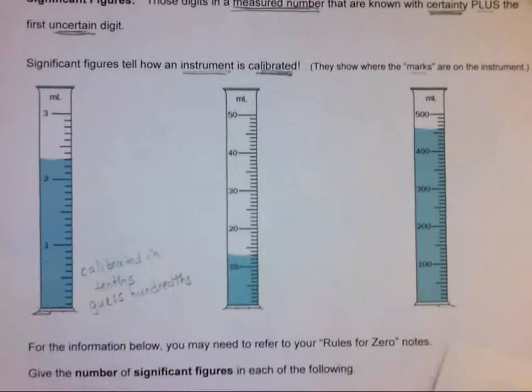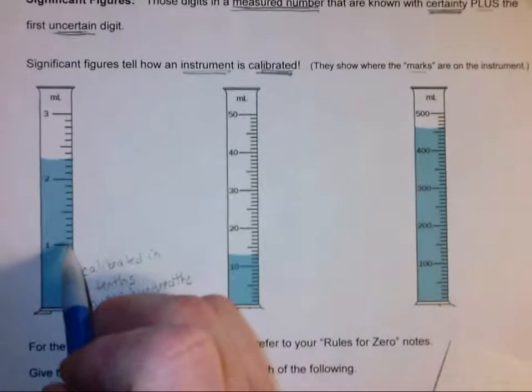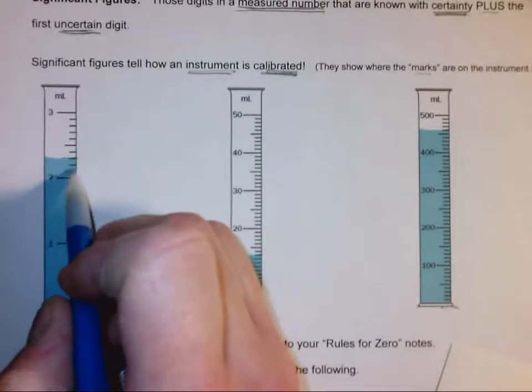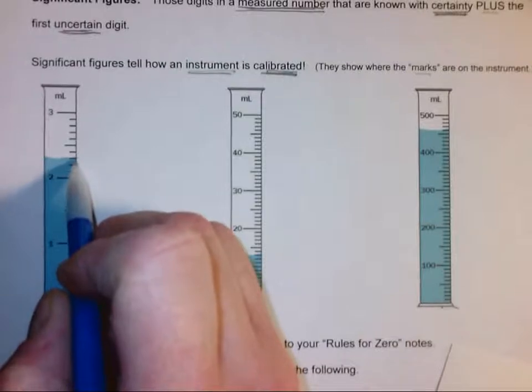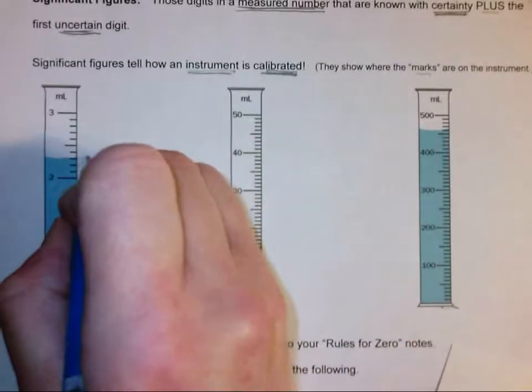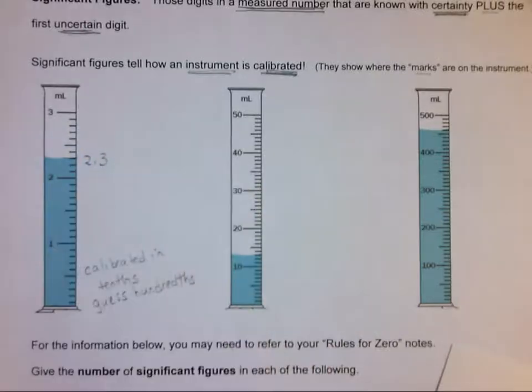So let's determine what that line is. This is 1, this is 2, and remember each of these is a tenth. So this is 2, 1/10, 2/10, 3/10. So with certainty, we know the measurement is 2.3 milliliters. But that is not the correct significant figures.